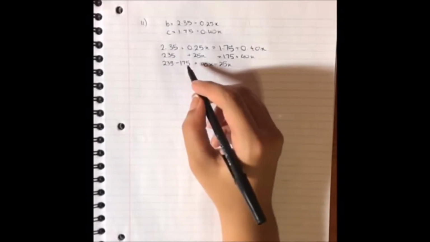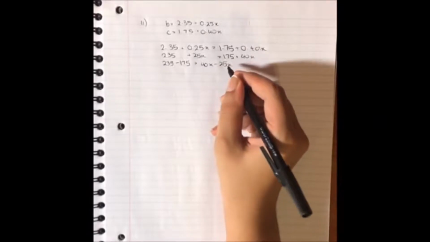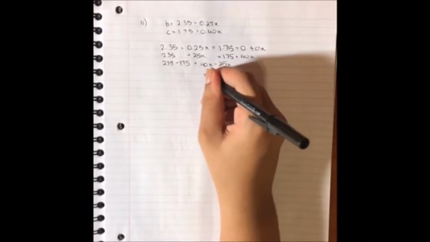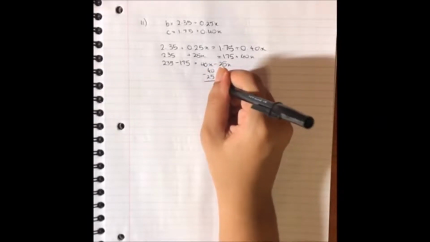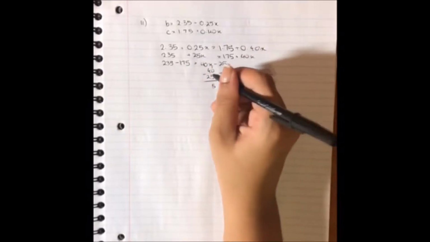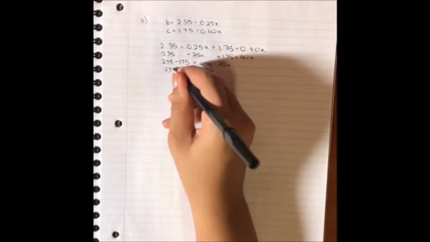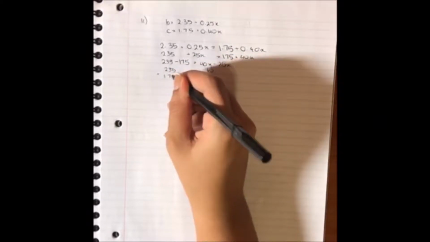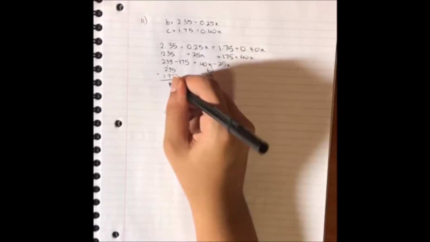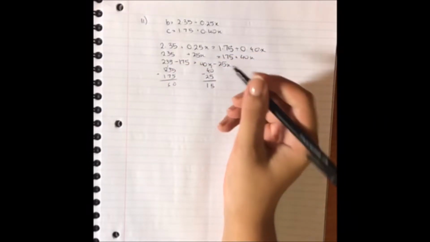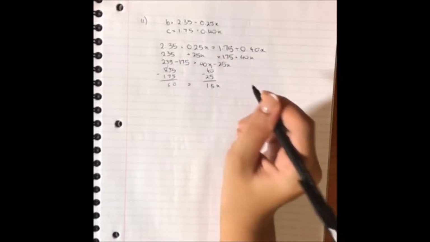So this is going to give me 40 minus 25, which is 15. And to double check my arithmetic, 235 minus 175 gives me 60. So it's going to be 60 is equal to 15x.